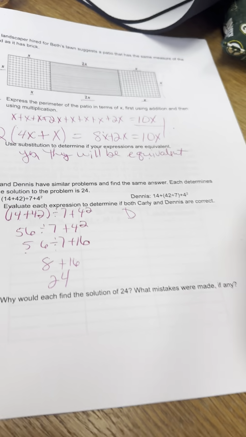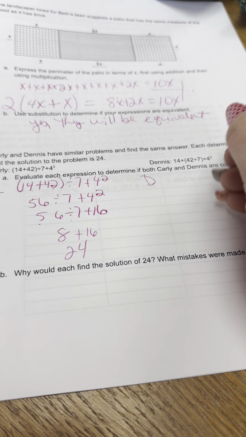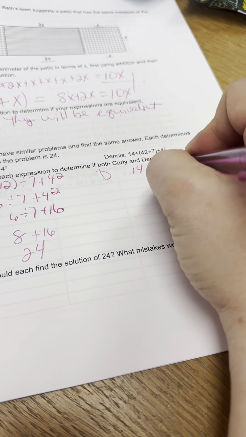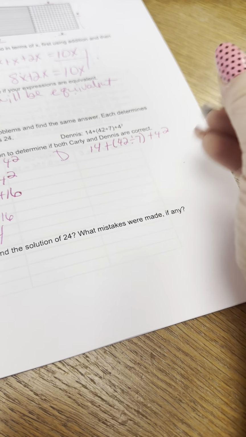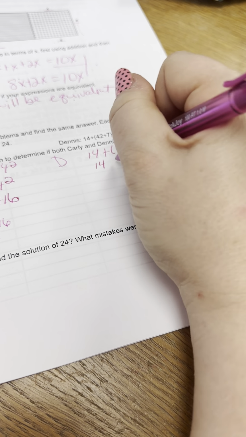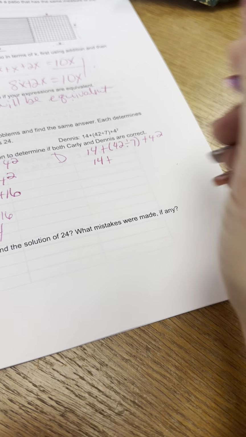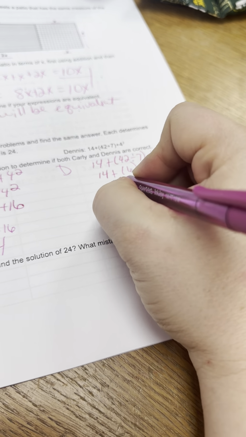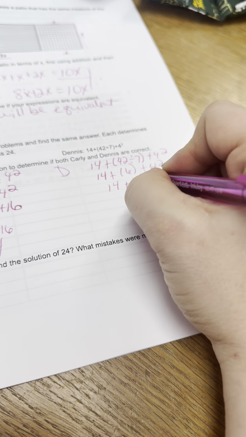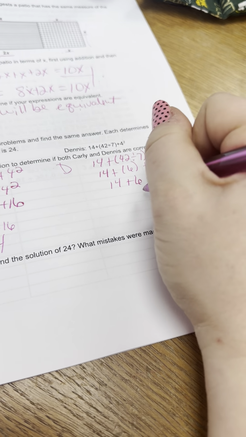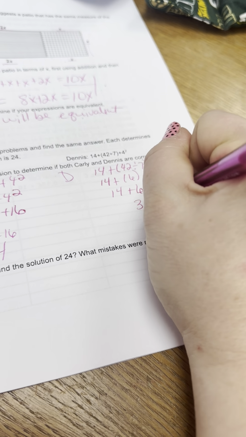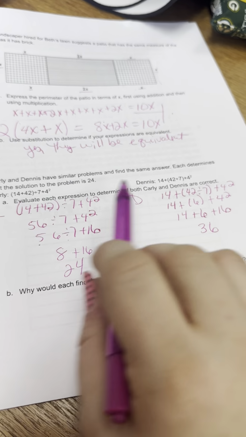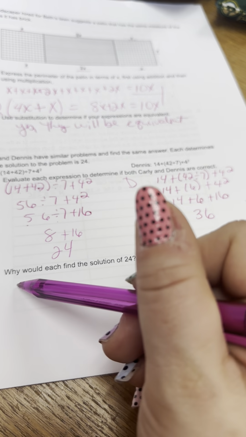So then Dennis, again, we're going to do that same order of operations. I have 14 plus 42 divided by 7 plus 4 squared. My parentheses are first, so 42 divided by 7 is 6 plus 4 squared. 14 plus 6 plus 16. If I add those together, I get 36. So no, they should not get the same expression.